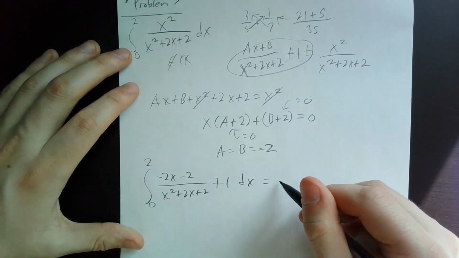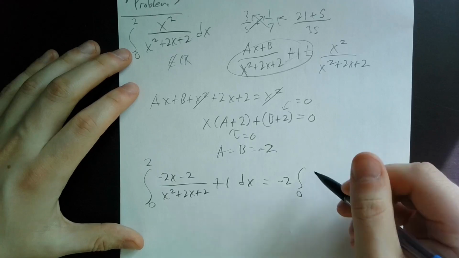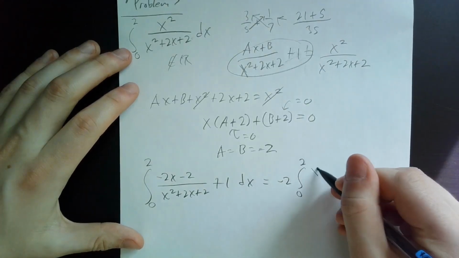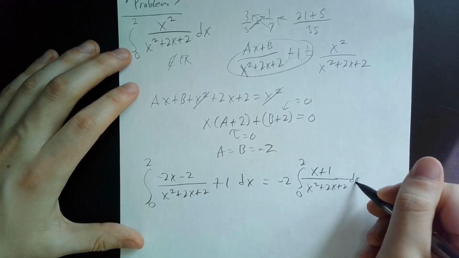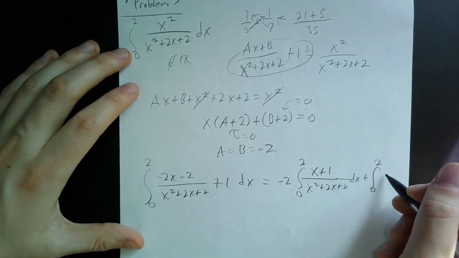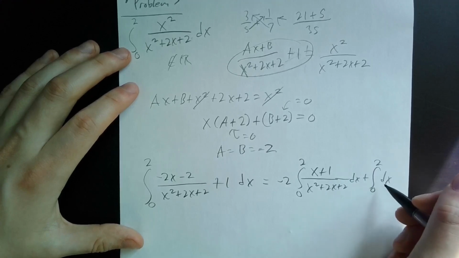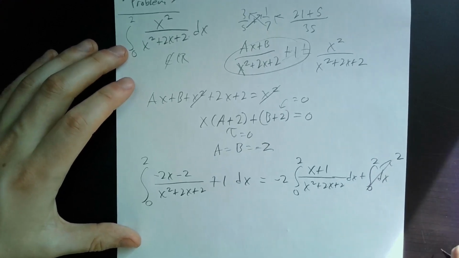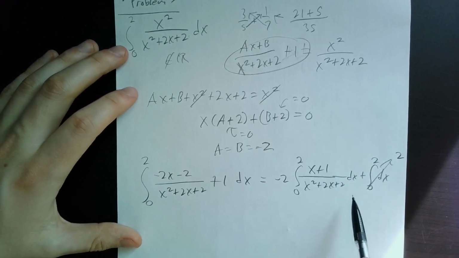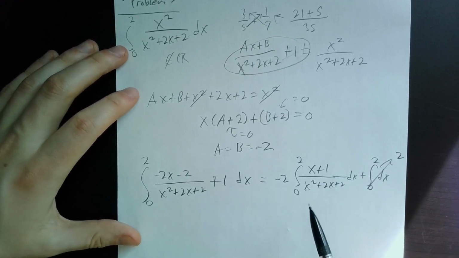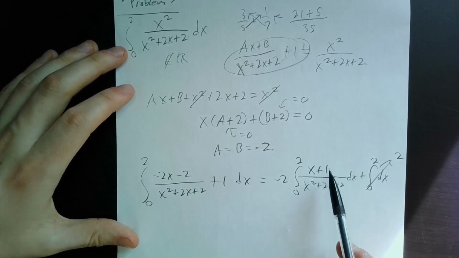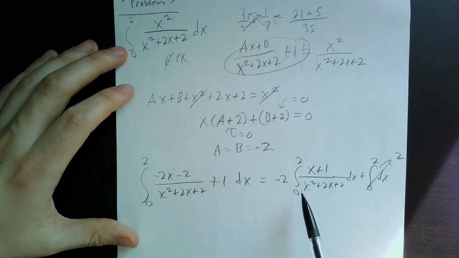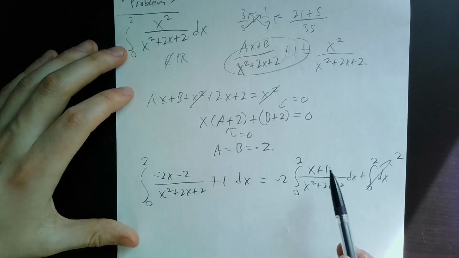I'm going to split this up into two integrals, and I'm going to take a 2 out the front of the first term. This integral just evaluates the 2. This integral, we'll have to use u substitution. And the way that I see that is that I have a polynomial of degree 2 here. I have a polynomial of degree 1 up here. So if I take the derivative of this down here, I'm probably going to get something that's up here. And u sub likes the sound of that.